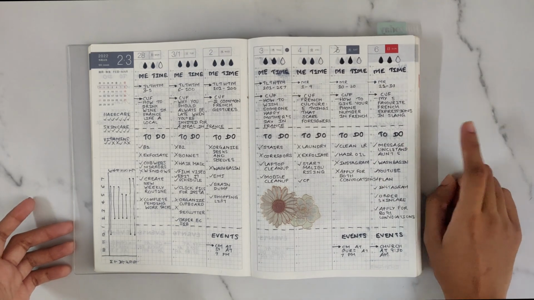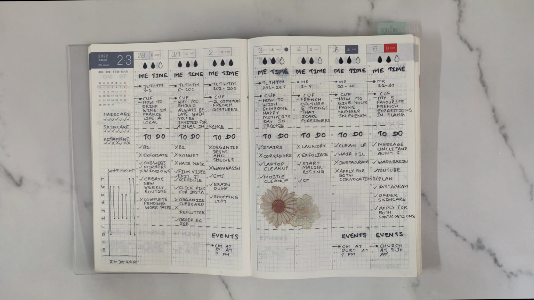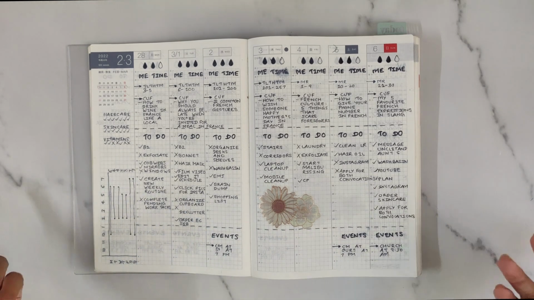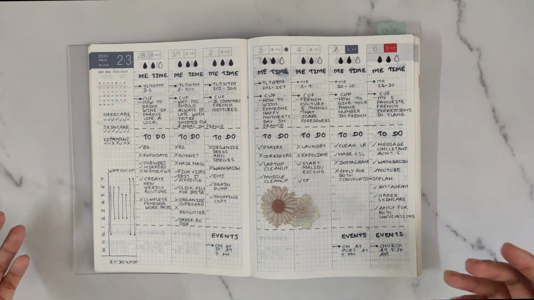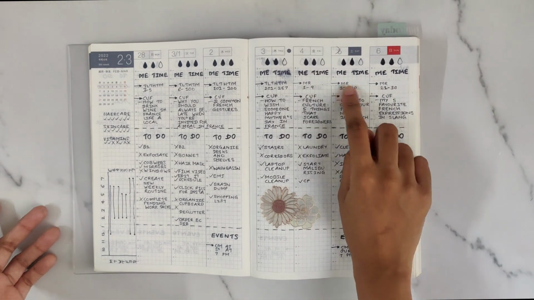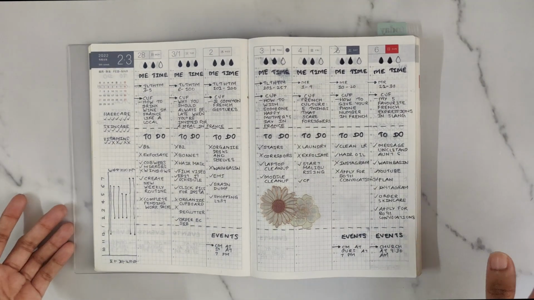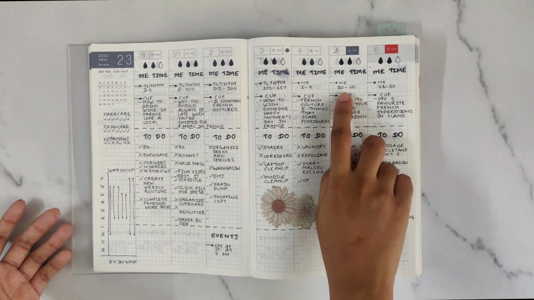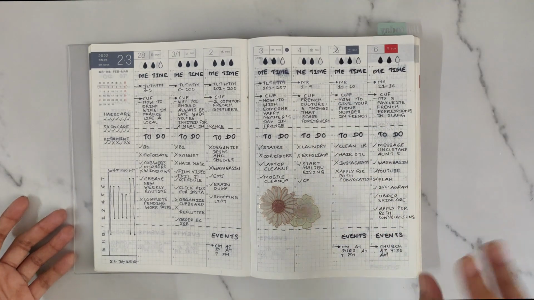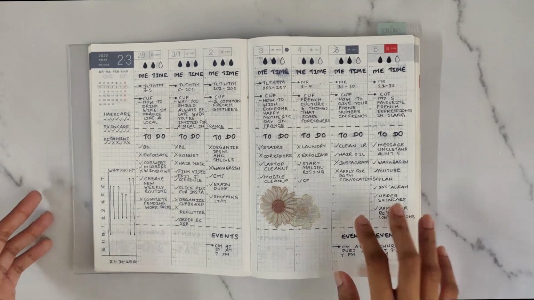The first section, that is me time, is where I write about the things that I love to do. So it could be watching something or it could be reading something. So for example, MR is the initial of the book that I was reading, and of course then below it comes the number of pages that I've read that day. So there's no limit to it. It depends on how much I finished that day.